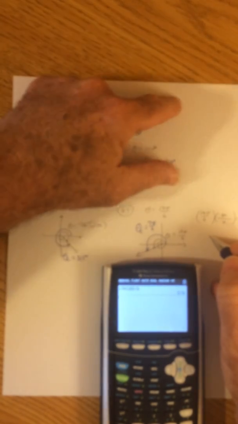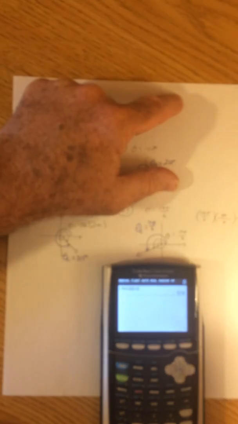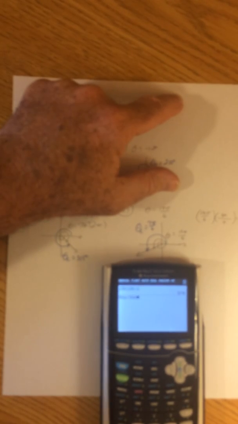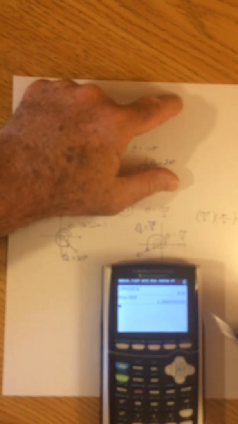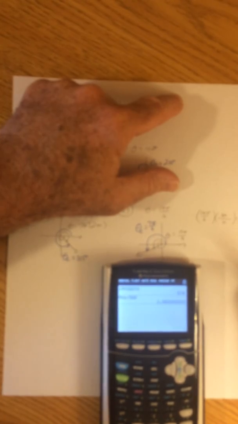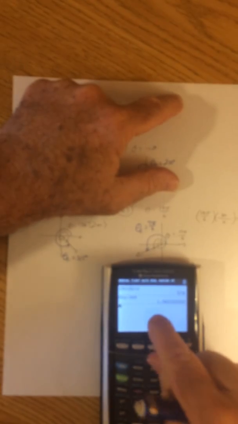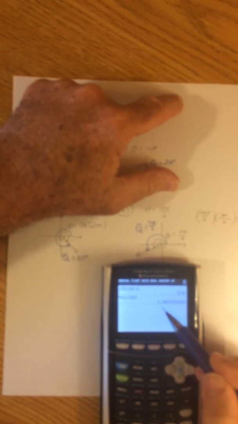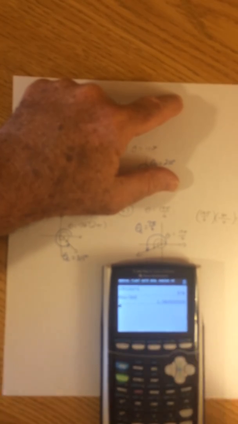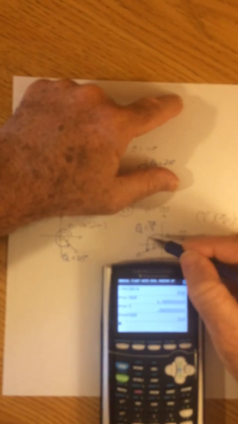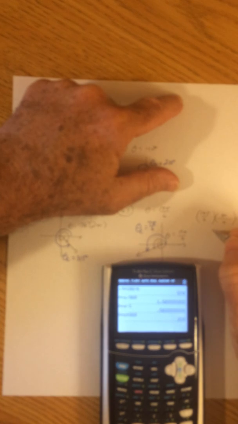Well, 570 degrees is, and I haven't done this yet either, but if I divide 570 by 360, that tells me that that's 1.58 revolutions. I want the revolutions between 0 and 1, so all I have to do is subtract the 1 off of that, and now that's 0.58 revolutions. If I multiply that by 360, that tells me the degrees. All right, so the coterminal angle is 210 degrees.